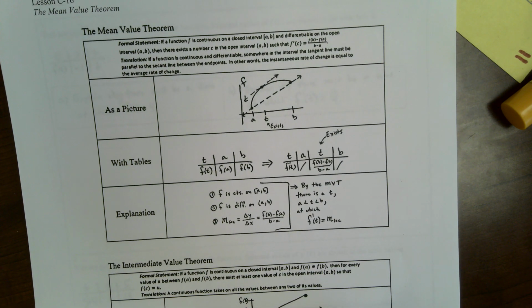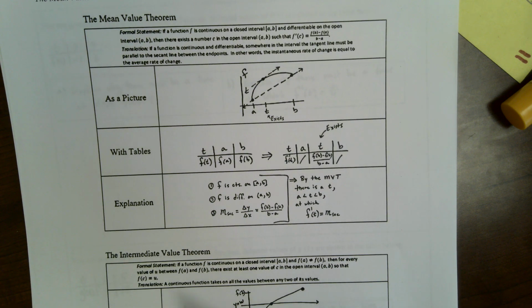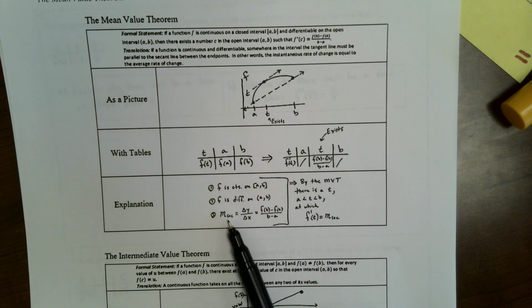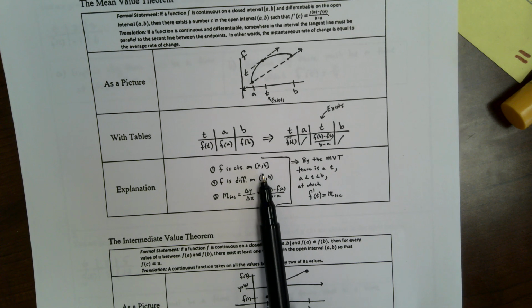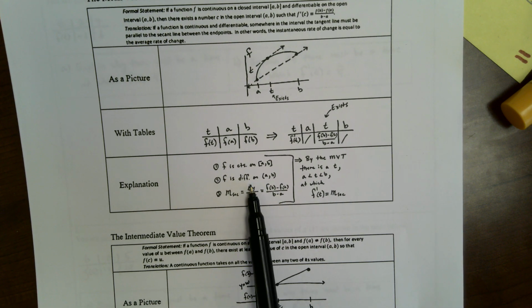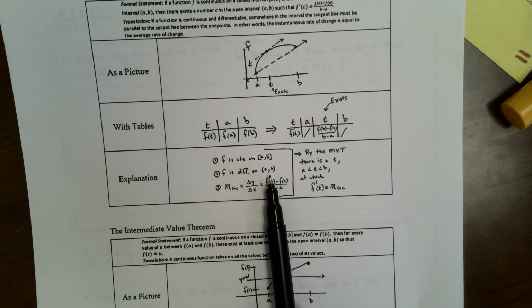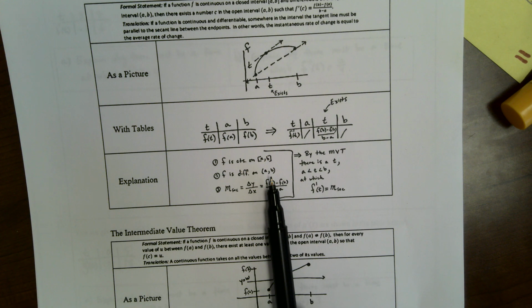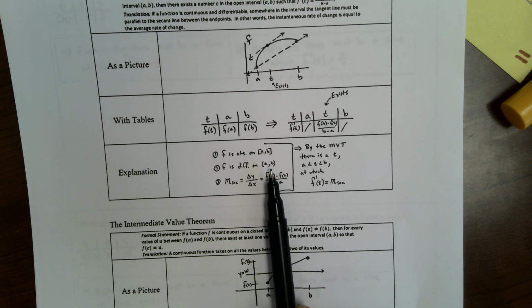The MVT says this. Okay, so first let me read this, and then I'll look at it in the picture. Okay, so the mean value theorem says this. If f is continuous on the closed interval AB, so that includes A and B, and is differentiable on the open interval AB, so this interval does not include A and B. So f does not need to be differentiable at the endpoints. All right, differentiable means the derivative exists, so it doesn't need to exist at the endpoints.